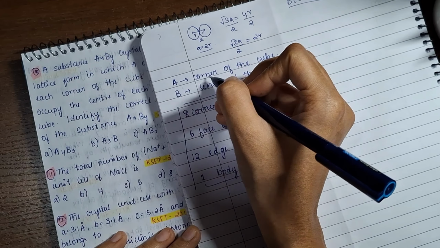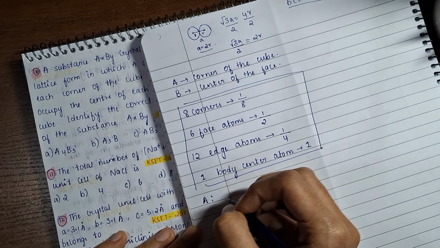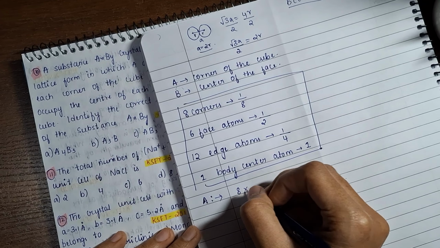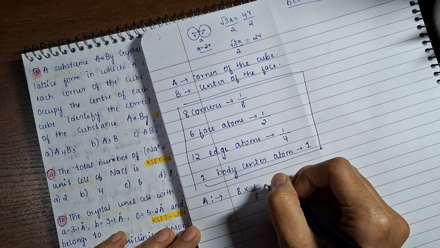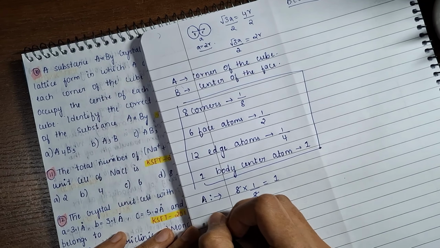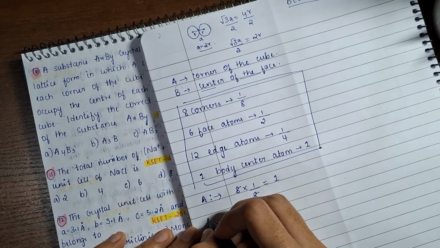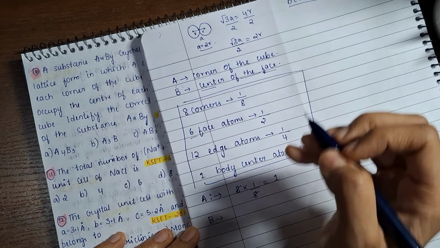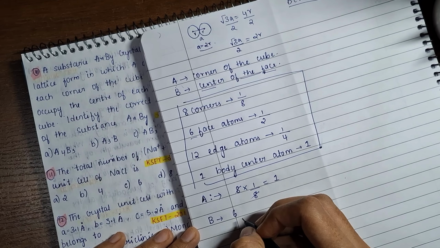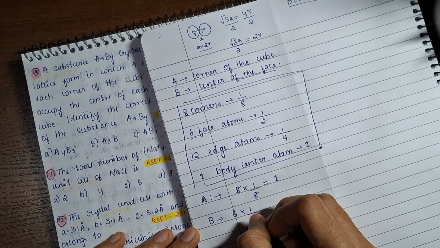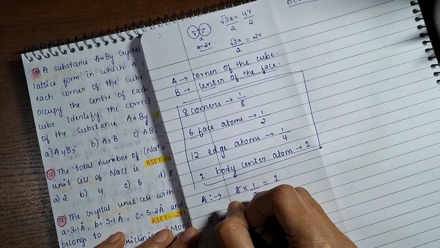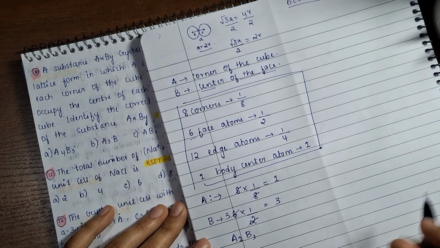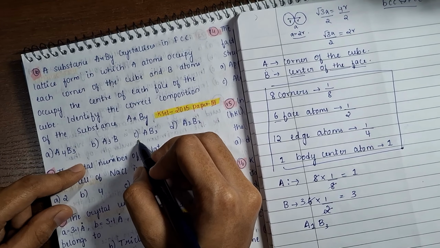See, now they have asked A occupies the corner of the cube. That means there are 8 corner atoms. Its contribution is 8 times 1 by 8, that means 1. And B occupies the center of the face. So for B, there are 6 face atoms which contribute 1 by 2 each. That means 3. So the answer is A1 and B3.